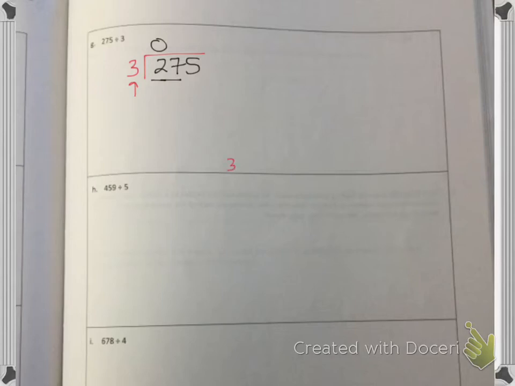We're going to try to get to 27 as close as we can. 3, 6, 9, 12, 15, 18, 21, 24, 27. Awesome, so it does come out evenly. How many groups? 1, 2, 3, 4, 5, 6, 7, 8, and 9. So we'll have 9 as our groups of 3.